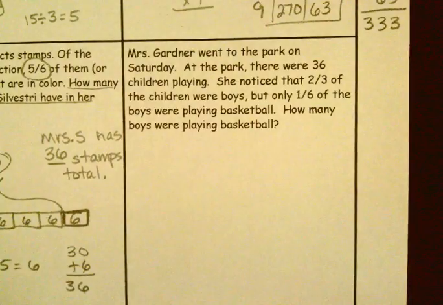All right, guys, we are working on the problem of Mrs. Gardner went to the park on Saturday. At the park, there were 36 children playing. She noticed that two-thirds of the children were boys, but only one-sixth of the boys were playing basketball. How many boys were playing basketball?